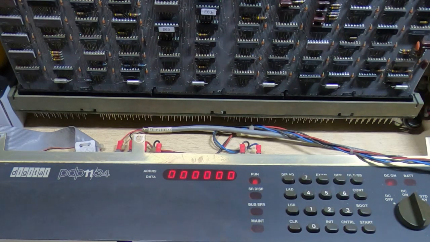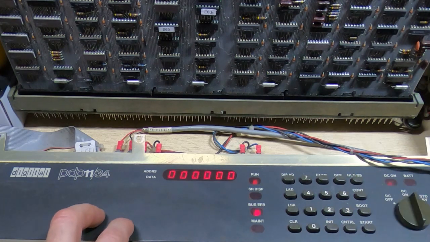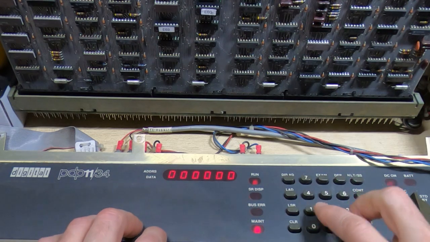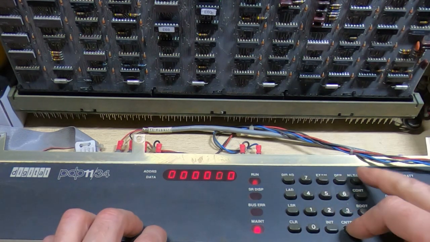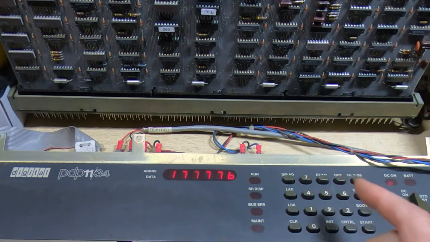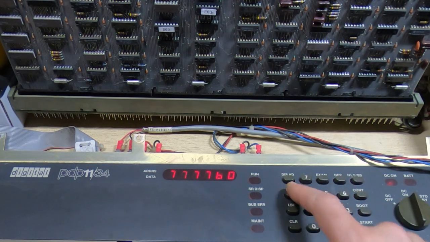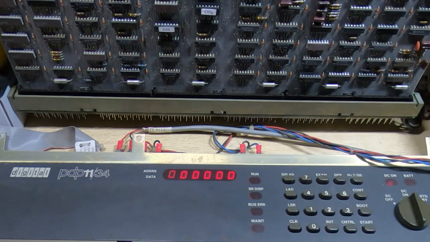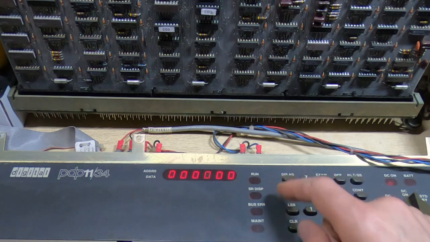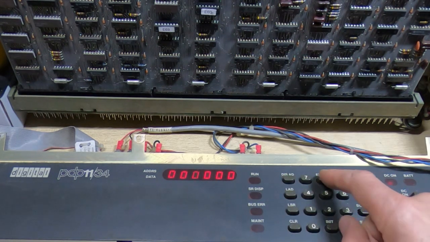It does say it's running, but nothing appears on the terminal, so we'll try and halt, and we're getting a bus error. So there's obviously something wrong, so we need to try and force this to halt. Okay, so it's now halted. And what we can do now is try writing direct to memory and see if we can read and write memory in the proper way. So we'll start with address 0. Value of 0, we'll deposit that, and then we'll examine, and that looks fine.